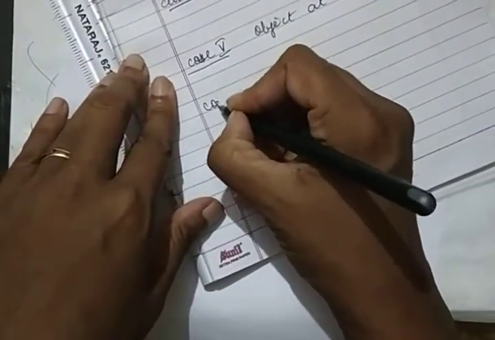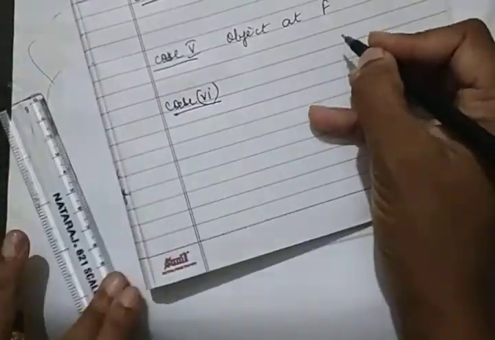Okay, case 6 is slightly different, because we'll get a virtual image here.